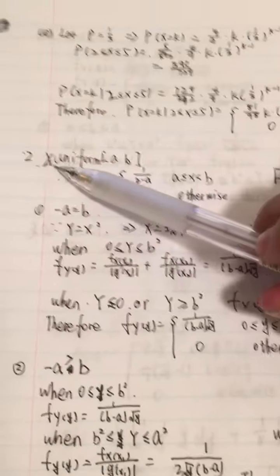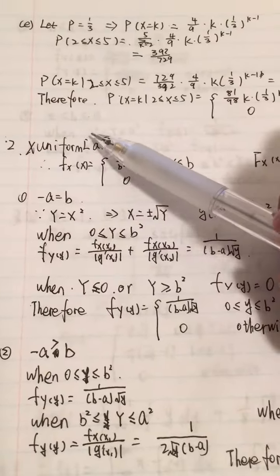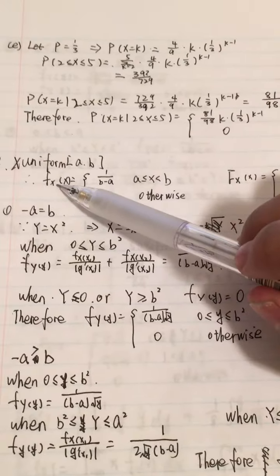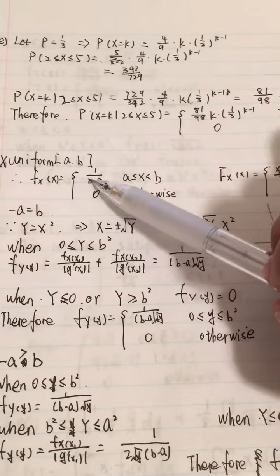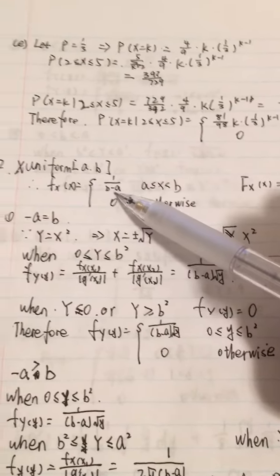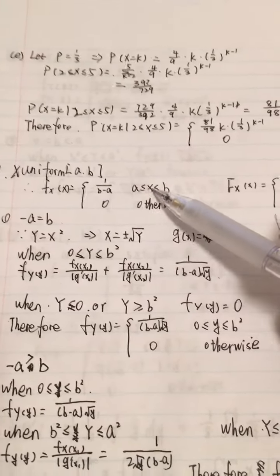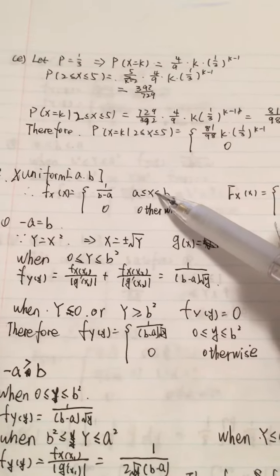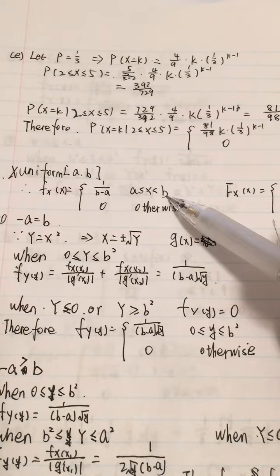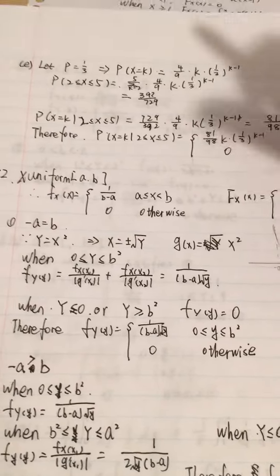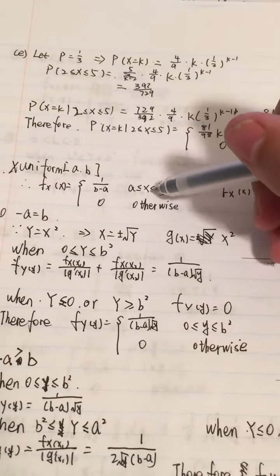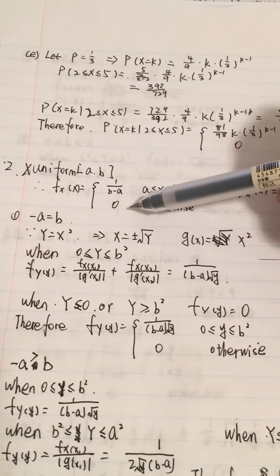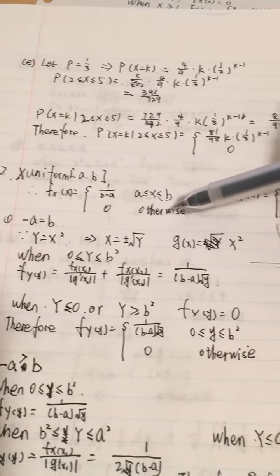We know this X is uniform in A to B, and so we can get the fX of x equals 1 over b minus a when x is greater or equals to a and less or equals to b, and fX of x equals 0 otherwise.